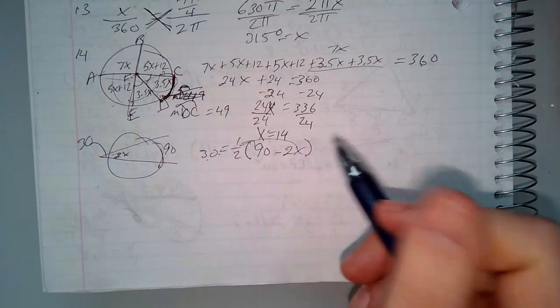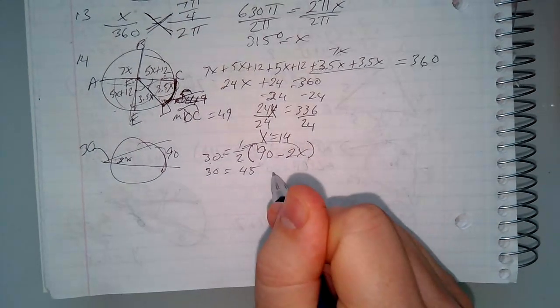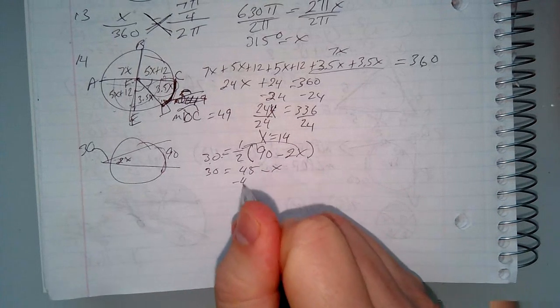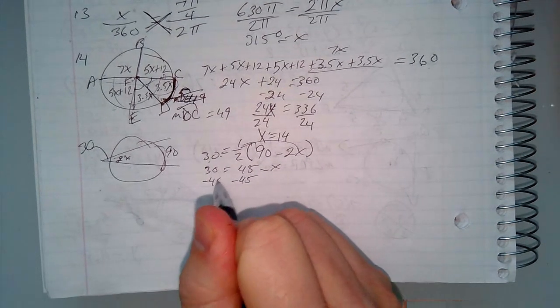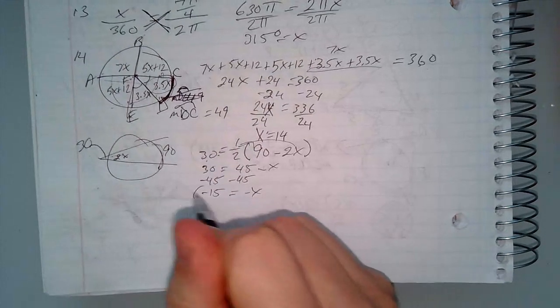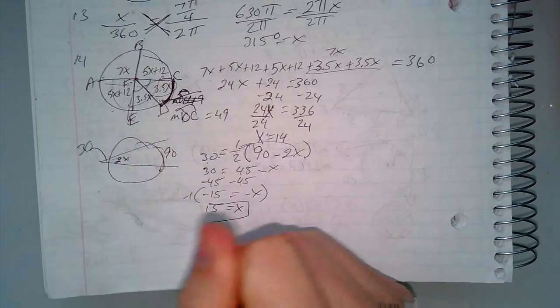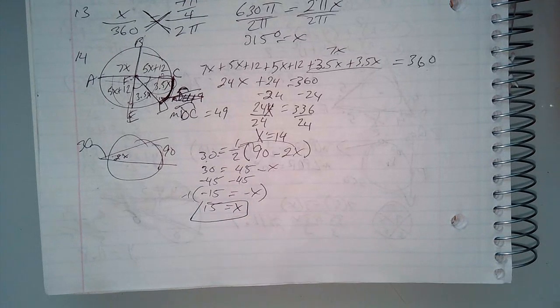So we're going to distribute here, and we're going to get 30 is equal to 45 minus x. We're going to subtract 45 on both sides, and we're going to get negative 15 is equal to negative x. Multiply the whole thing by negative 1 and get 15 is equal to x. All right.